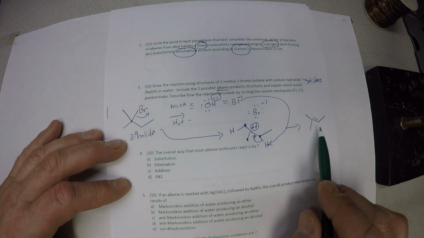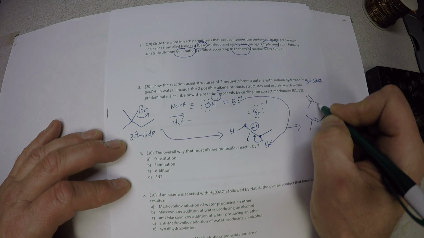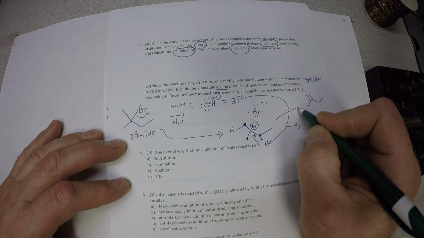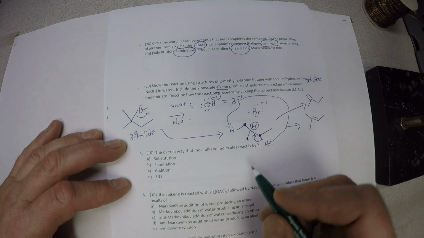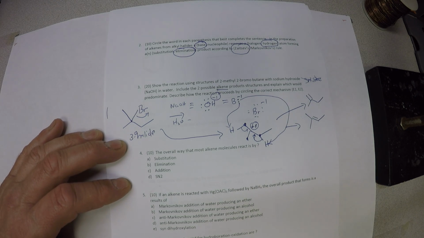And that's a tri-substituted alkene, which Zaitsev says is favored over the di-substituted alkene, and this would result from the base abstracting that H, these electrons forming an alkene.